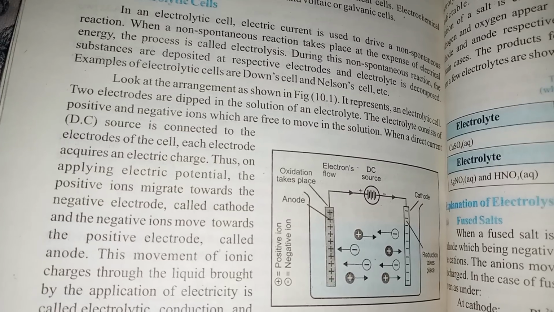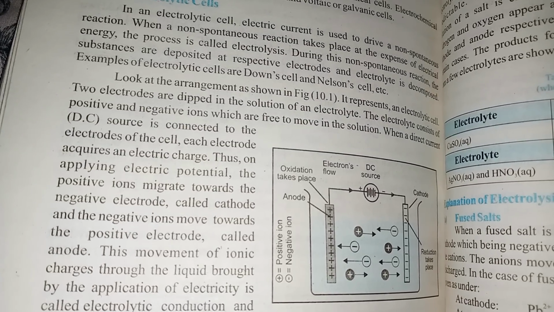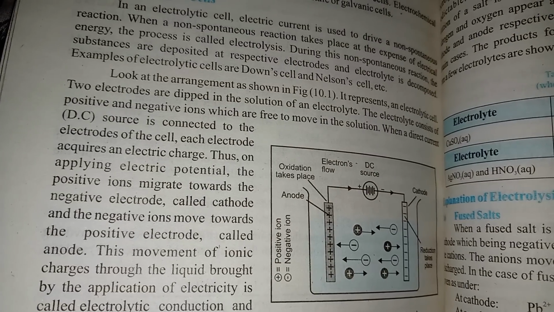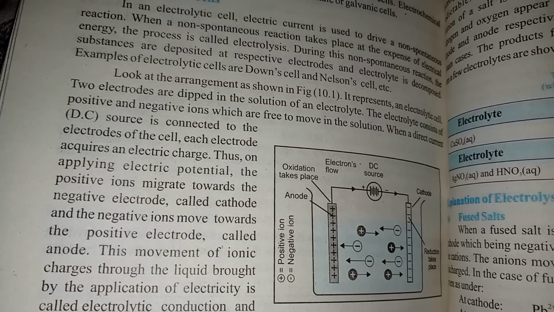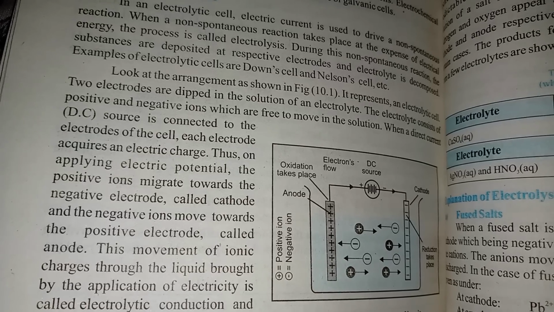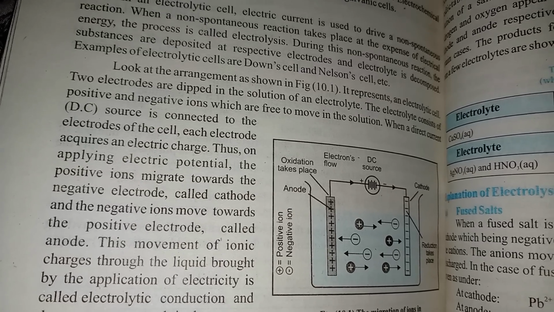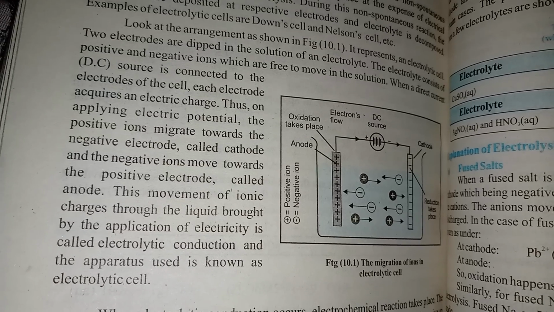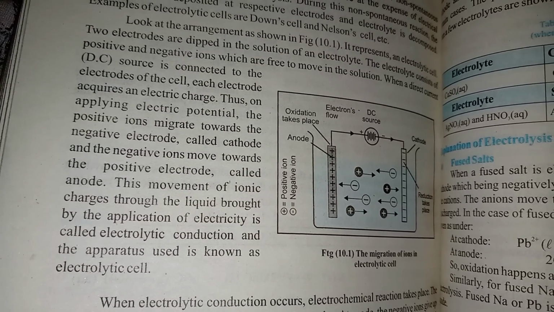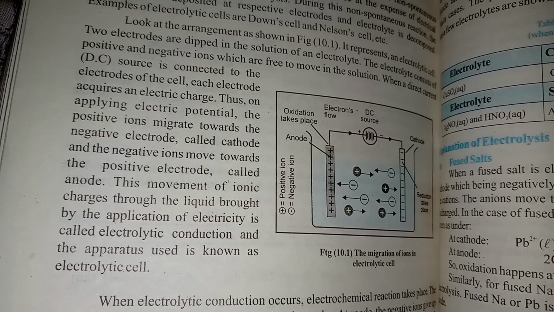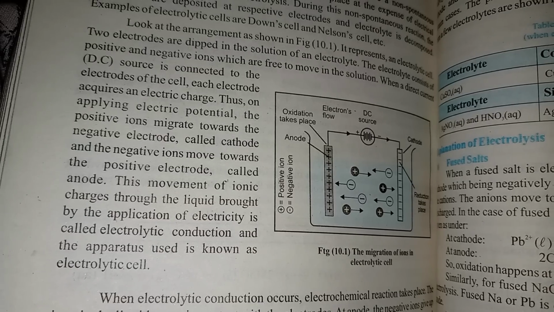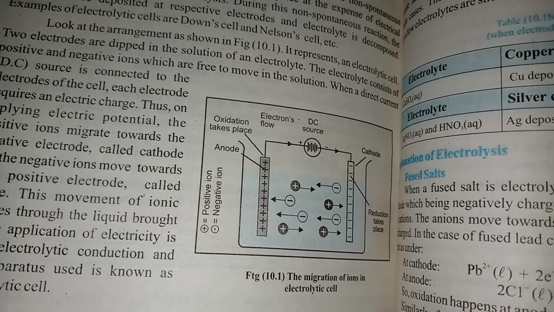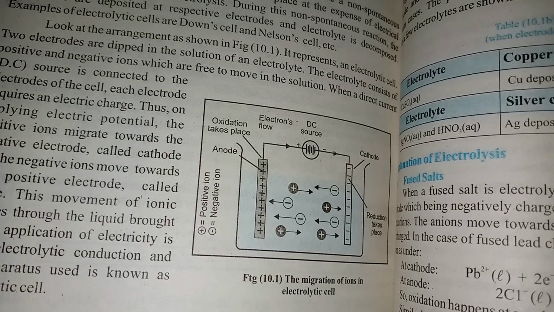Thus, on applying electric potential, the positive ions migrate towards the negative electrode, called the cathode, and negative ions move towards the positive electrode, called the anode. This movement of ionic charge through the liquid, brought about by the application of electricity, is called electrolytic conduction, and the apparatus used is known as an electrolytic cell. This is figure 10.1, the migration of ions in an electrolytic cell.